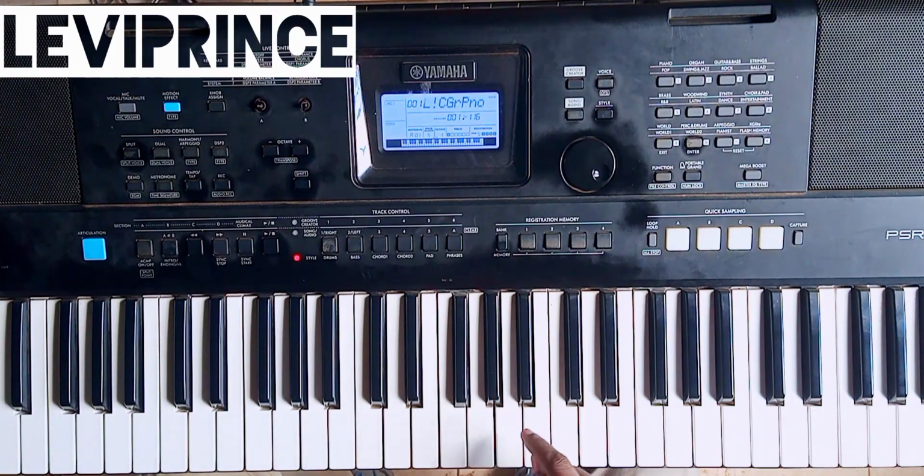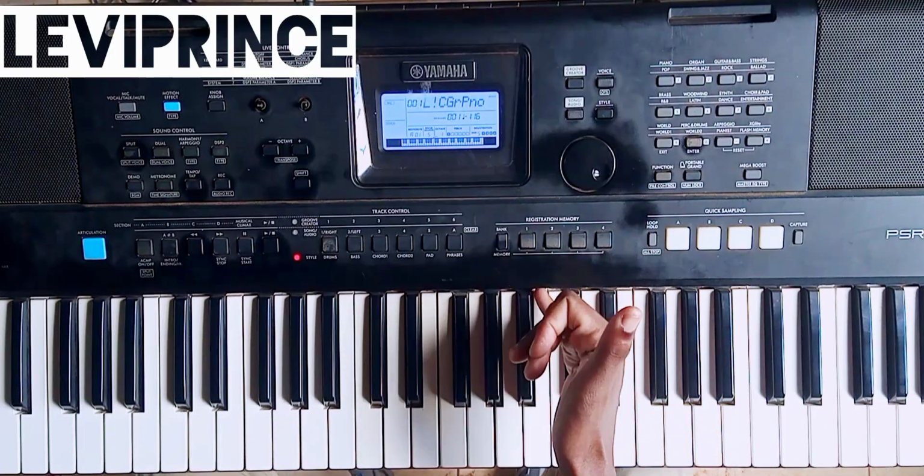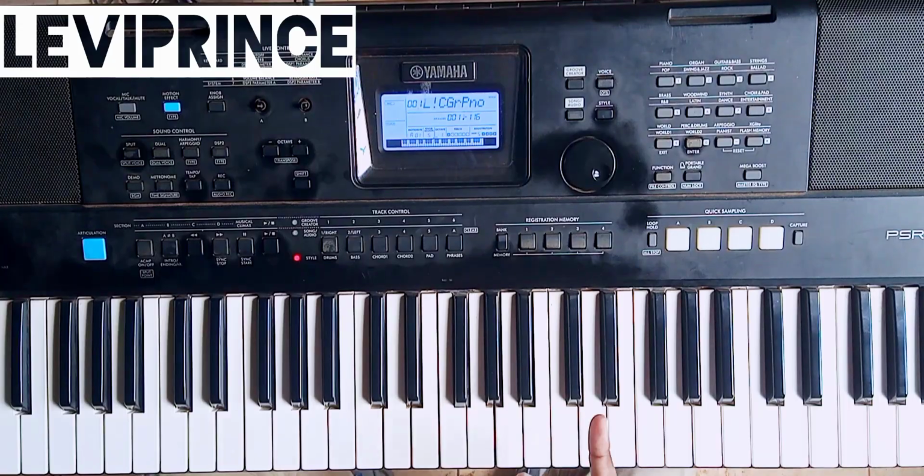Very good. Now, the next key, this one is A. So the black key that is next to A is A sharp. Now we have B. You realize in music we don't have B sharp. Why? Because just after B is C. We don't have a black key between B and C. So in music, we don't have B sharp.